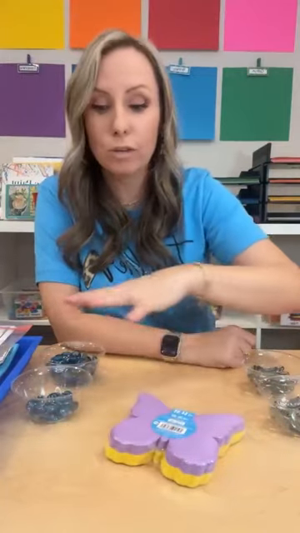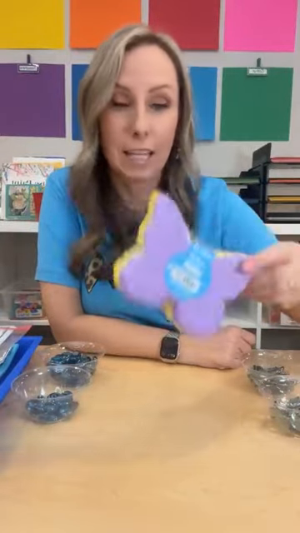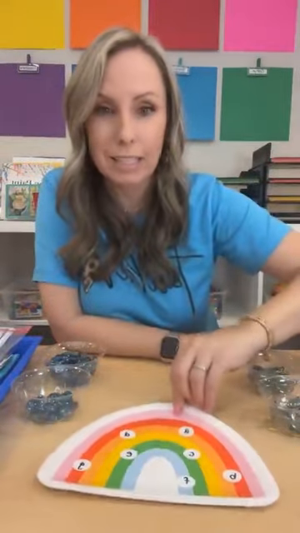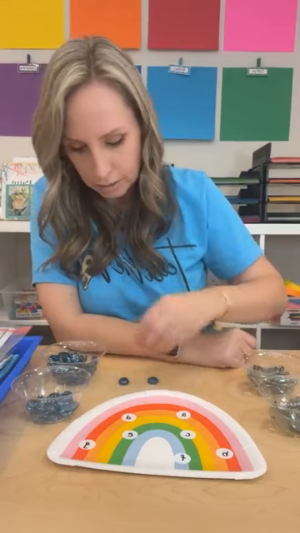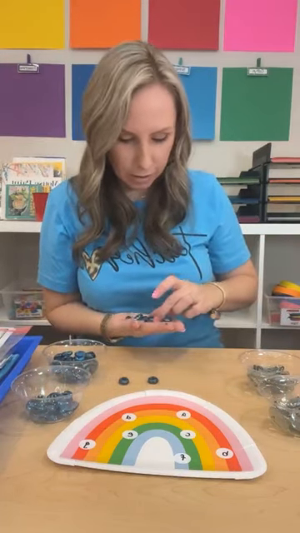And you can use a lot of these letter manipulatives with a ton of these foamies. I love these things. They're so great. And again, you can use them with paper plates. This one is a rainbow and a cloud. Let me see if I can find a letter that I have on here. So A.